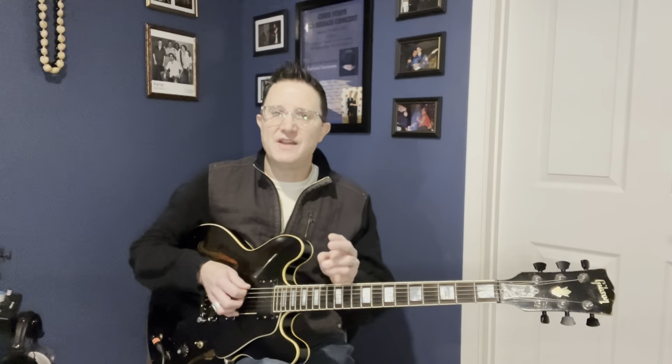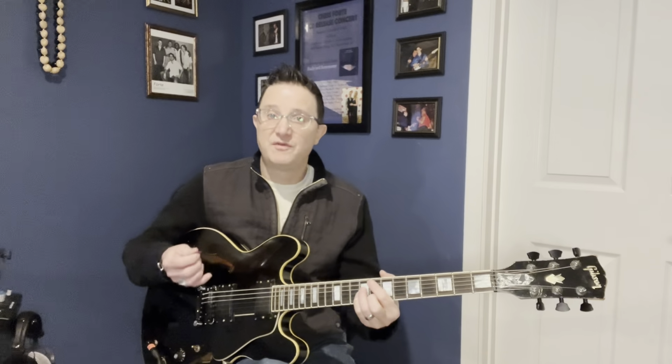If you've heard the term shell voicing before, a shell voicing refers to a voicing that you're playing on the guitar, omitting the fifth and only playing the root, the third, and the seventh. The idea is that you're outlining the essential notes of the chord, or what they call the guide tones, along with the root.